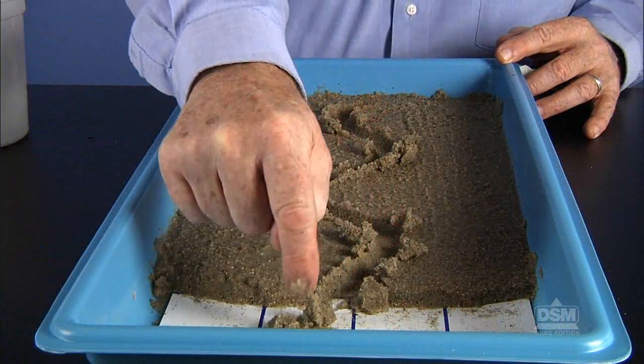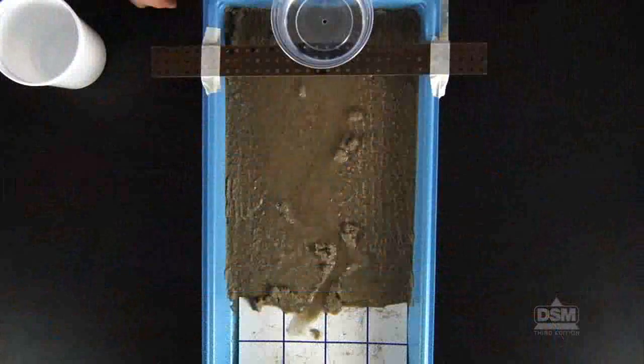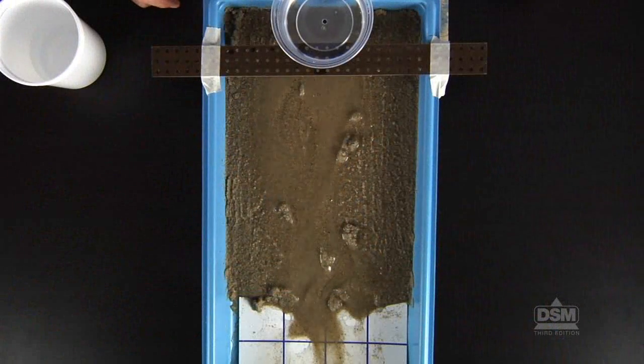Once they have finished recording their observations, have students smooth the sand to its original condition and trace a shallow meander in the sand. Tell them to return the water from the receptacle on the floor to the pouring container. Next, instruct teams to repeat the experiment, this time using the plastic container with the large hole.